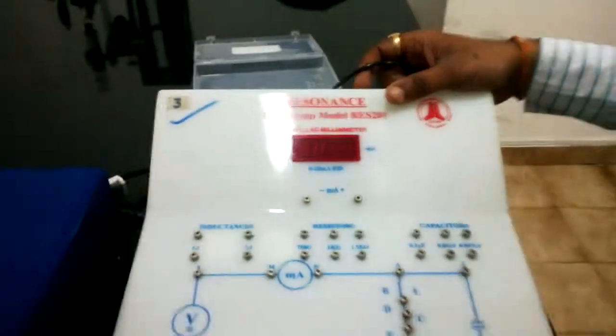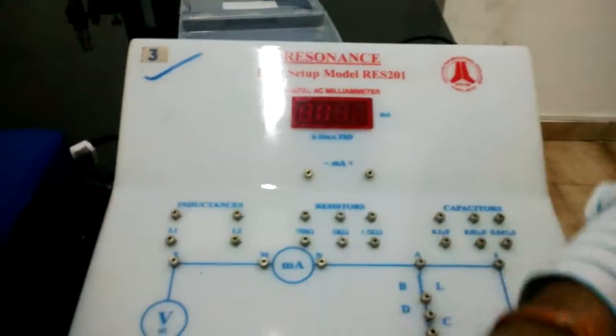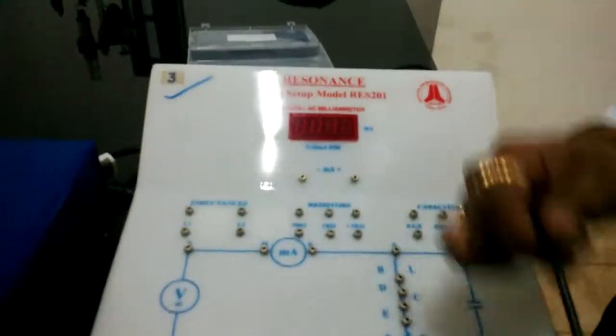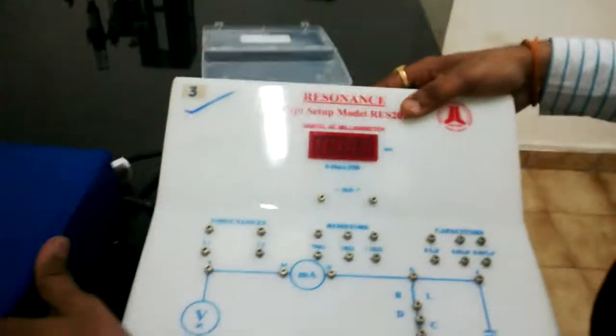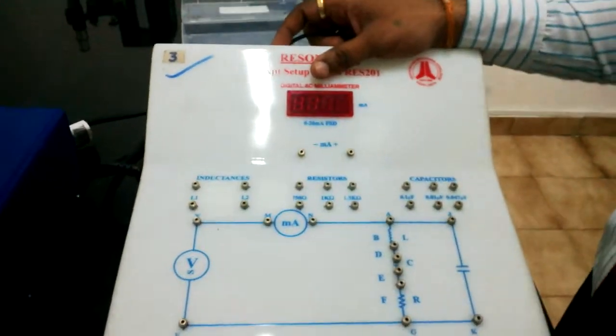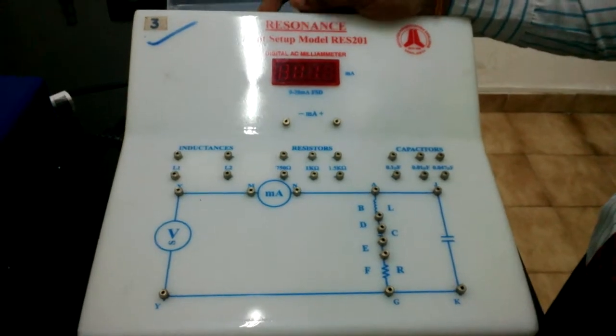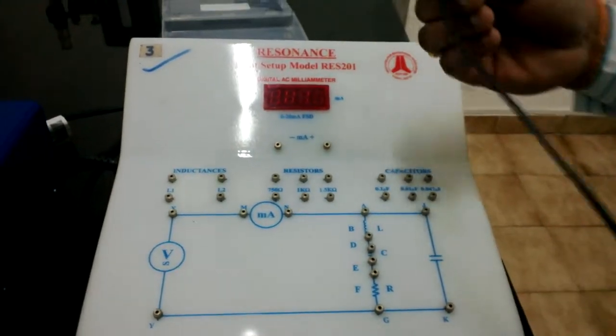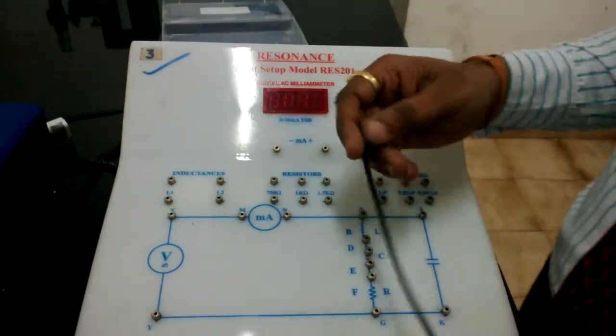Okay, let us do resonance today. It's an LCR circuit. So what is the use of this LCR circuit? It is used in tuning circuits to receive the signals from audio stations and TV stations.